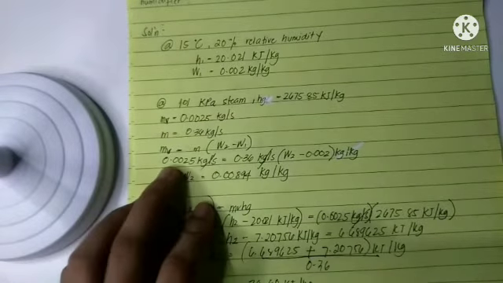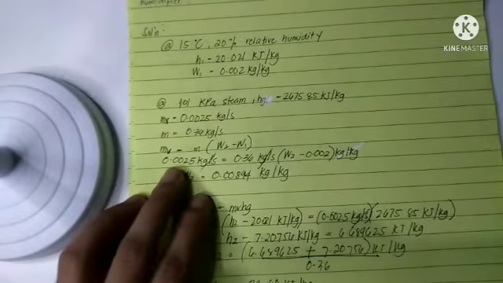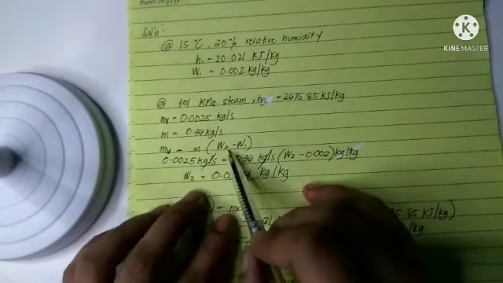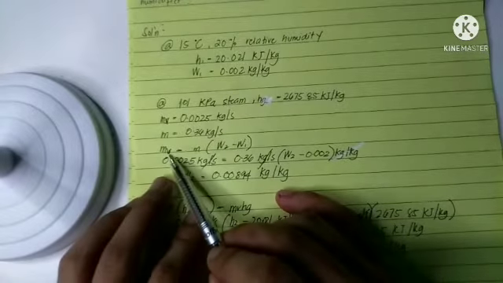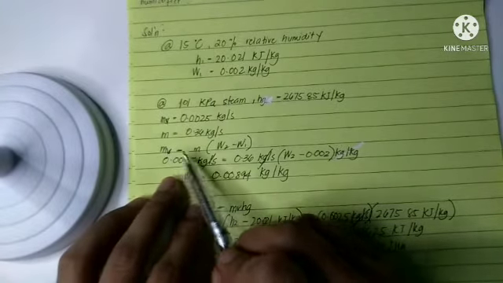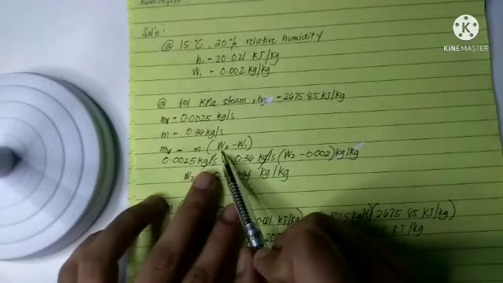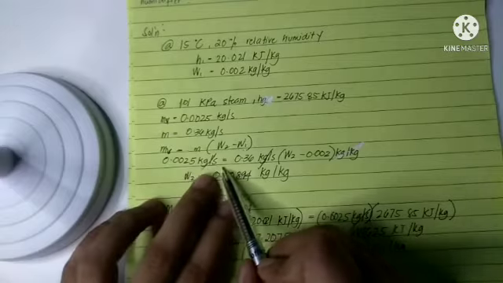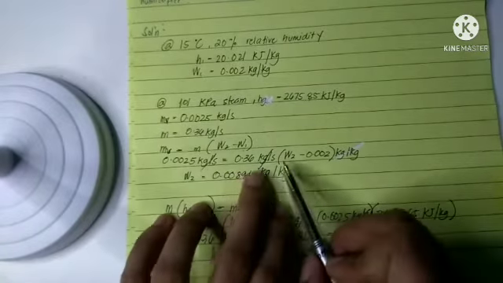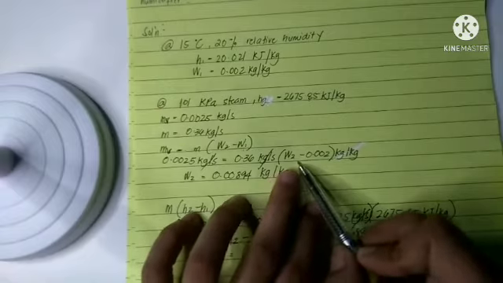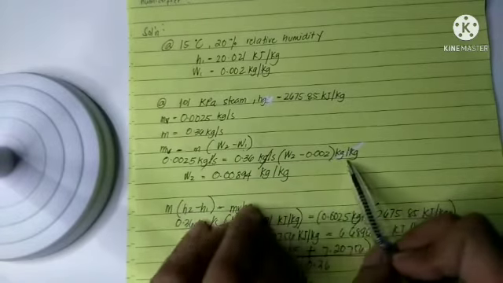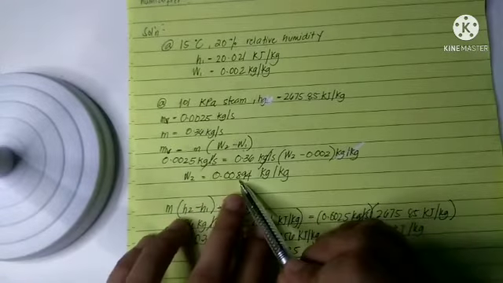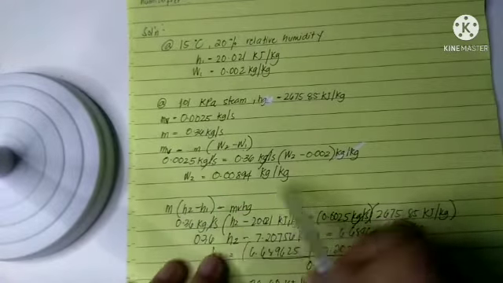By solving the value of your humidity ratio 2, using this formula, we have your mass of water vapor equals your mass of air times your humidity ratio 2 minus humidity ratio 1. So 0.0025 kg per second equals 0.36 kg per second times your humidity ratio 2 minus 0.002. By solving mathematically, it gives you an answer of 0.00894 kg per kg.